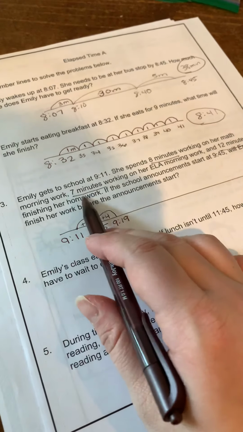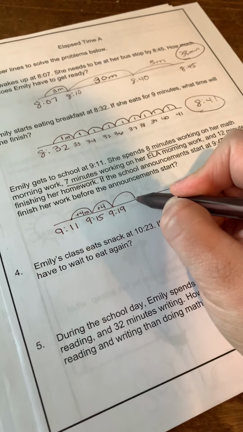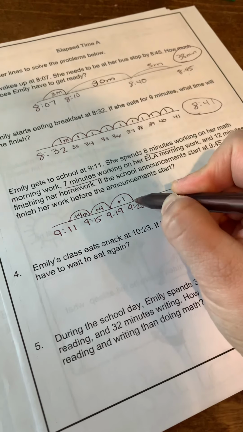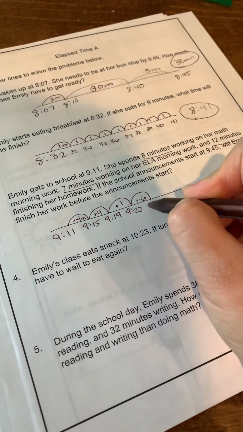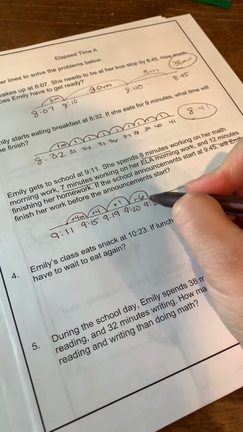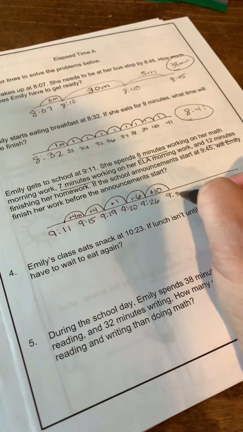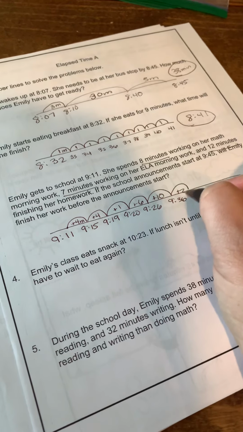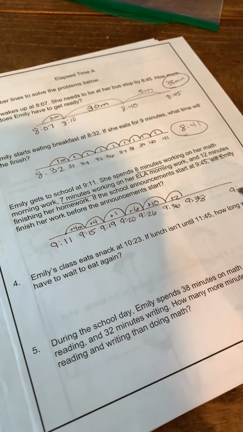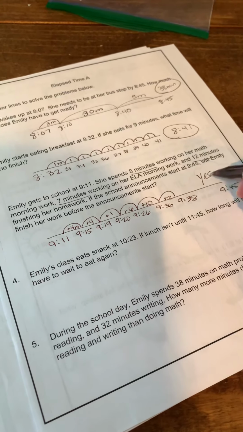And then we need to add my 7 minutes here. So I'm gonna break that into a 6 and a 1, just because that will get me to 9:20, 9:26. Then I've got 12 minutes. So I can start with my 10 to get to 9:36, plus 2, 9:38. And the end time was 9:45. So did she have enough time to finish?